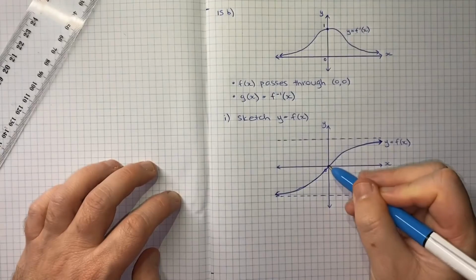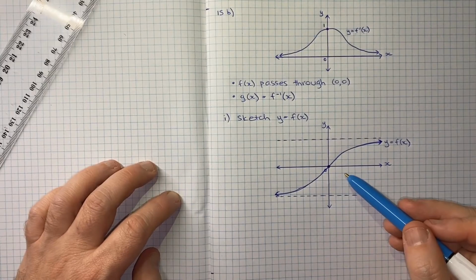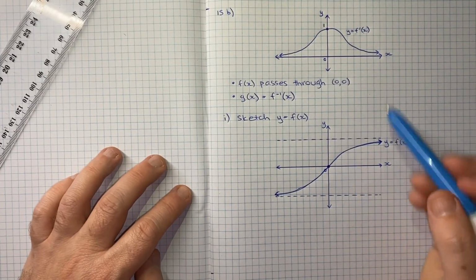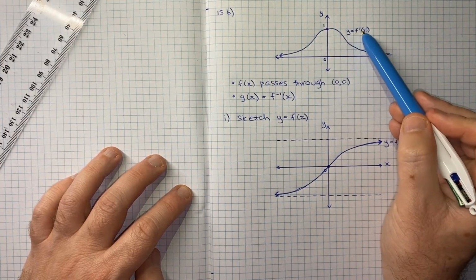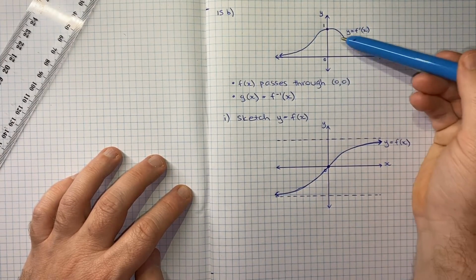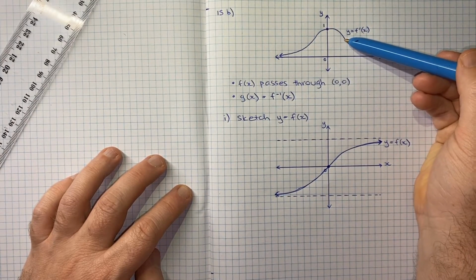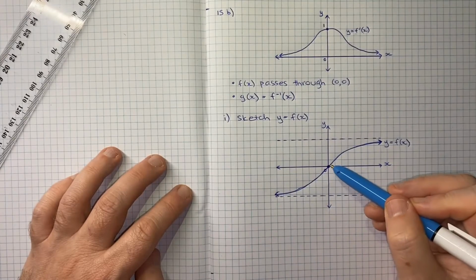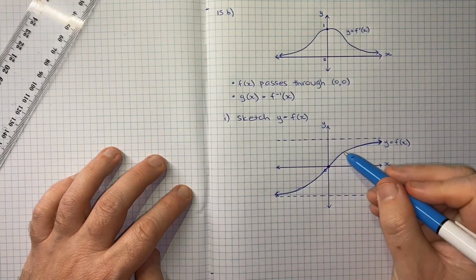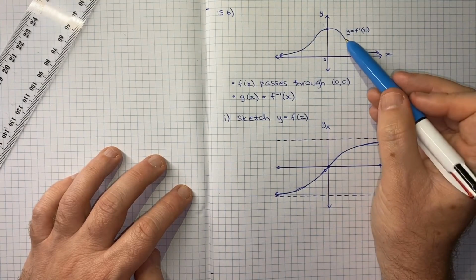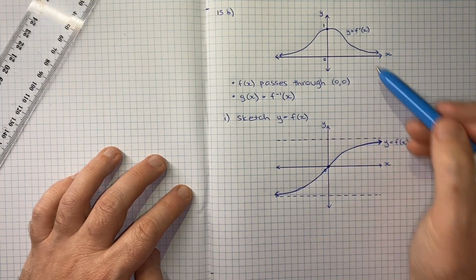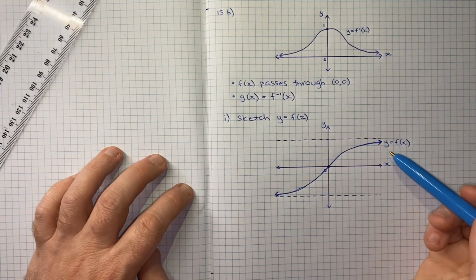So really what we've done is we've quite carefully taken note of what we can work out from this y is equal to f dash x, and then used that to work backwards to get to this curve. And you may have seen questions like this before, although it's also common that you might be given a curve and asked to sketch the derivative. That's another common thing you might be asked to do.